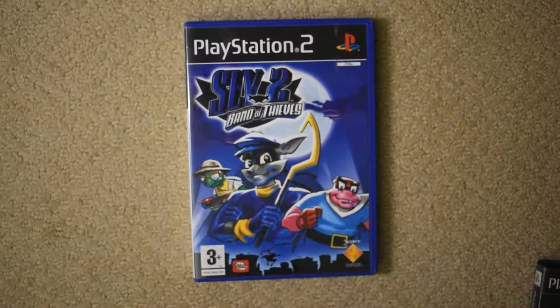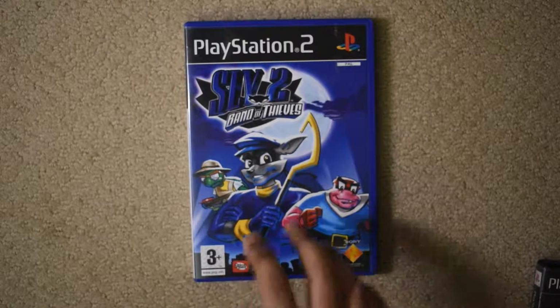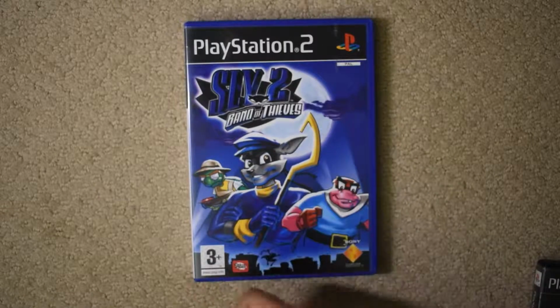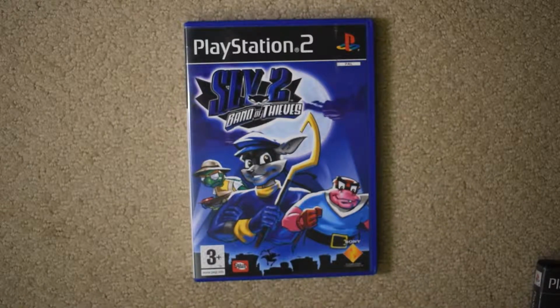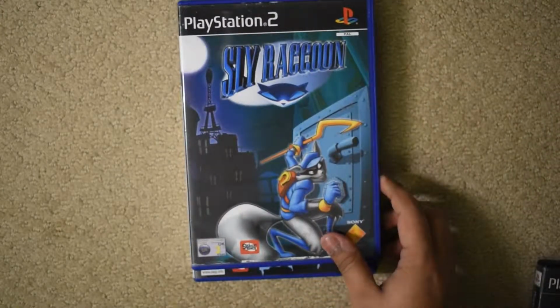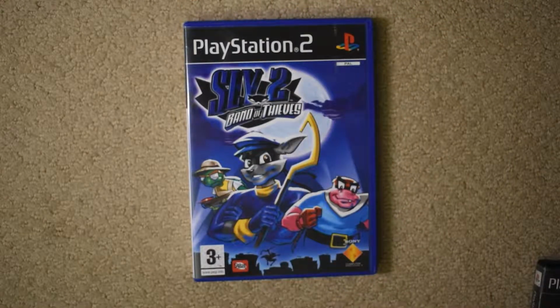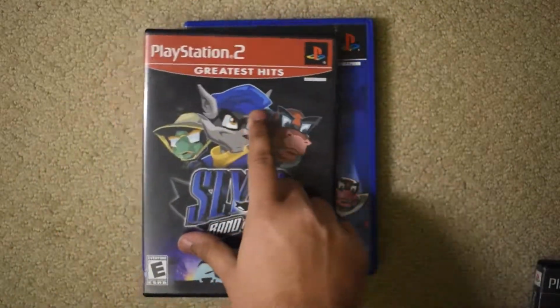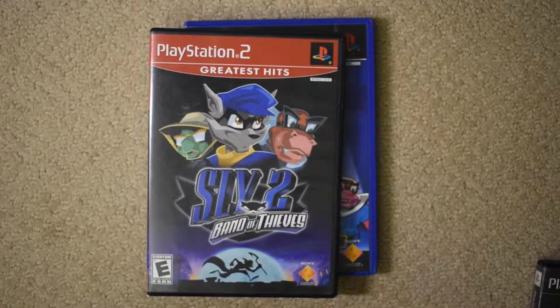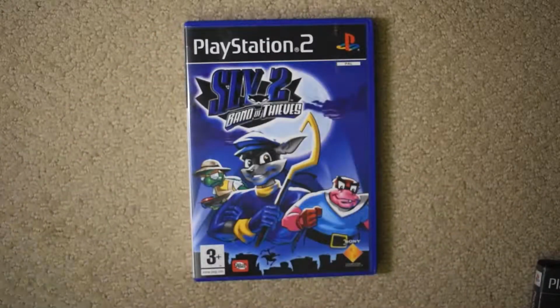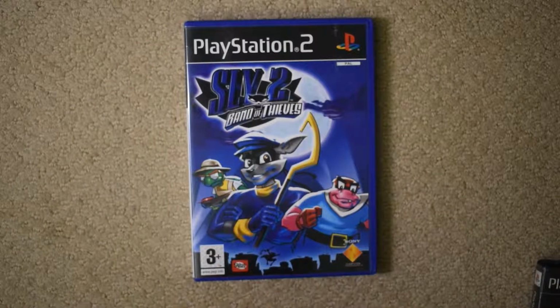Right off the bat, we're seeing some very significant differences in the design of the front cover between the two regions. For one thing, the art style used here is more of the art style that was used on the Sly Raccoon cover, the PAL release of the first game, whereas on the North American variant, the art style is more akin to that comic book style we've seen in the comics as well as in-game cinematics. It's a little interesting to see this art style being used for the PAL release, though it does look quite nice and there's nothing to complain about.